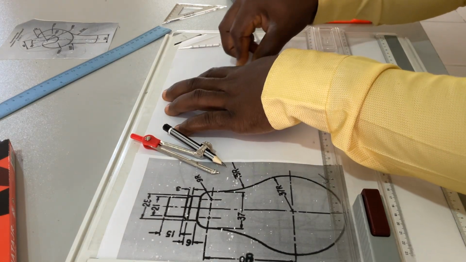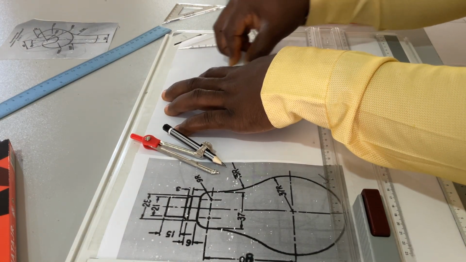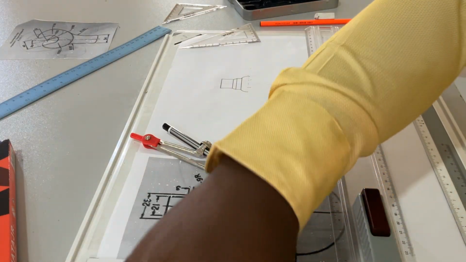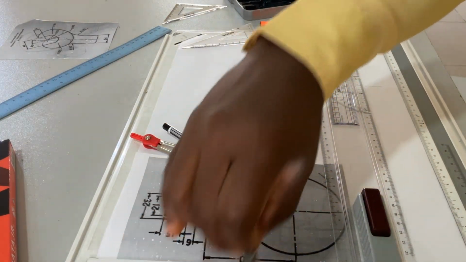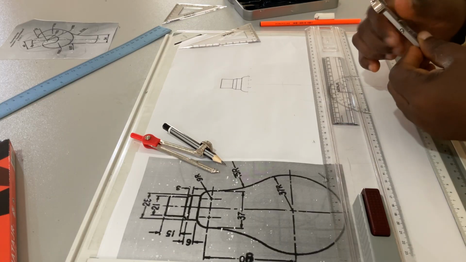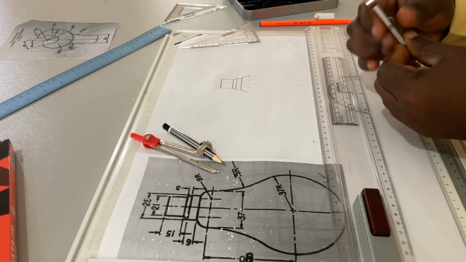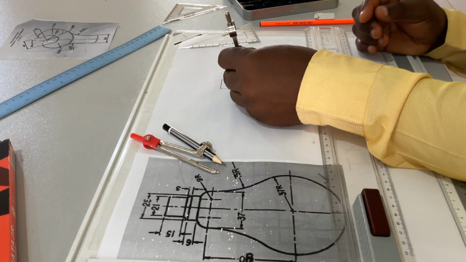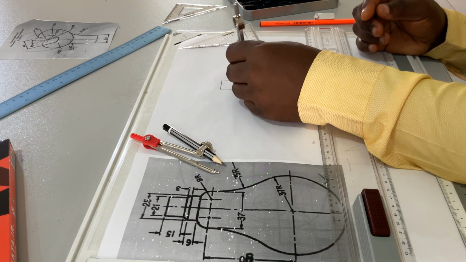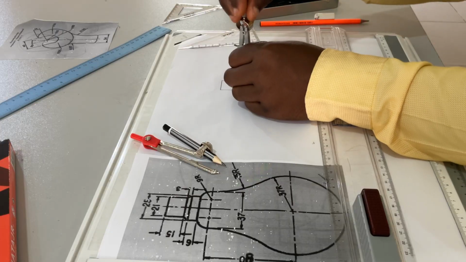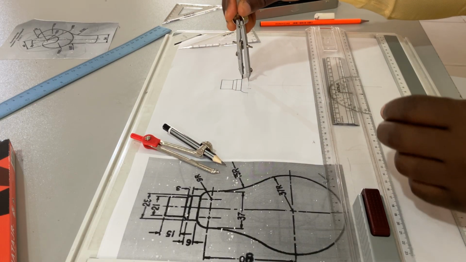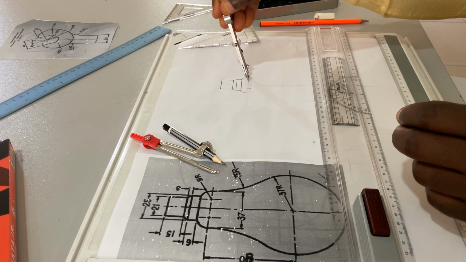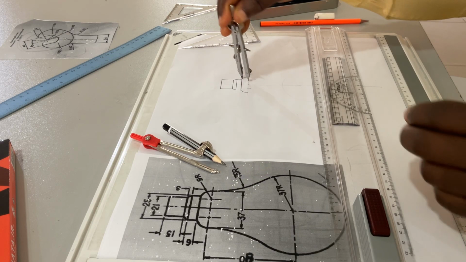So turn off that part like that. I want to see if I can try this, because when it is little dimensions, like below 10 or around 15, your normal compass will fail you in drawing it very well. So that's why I brought out this engineering set to draw it very well.